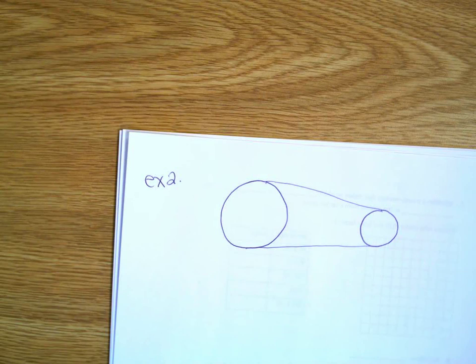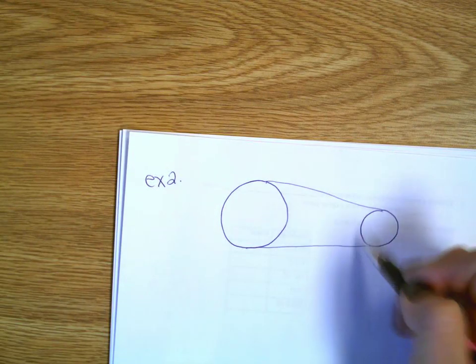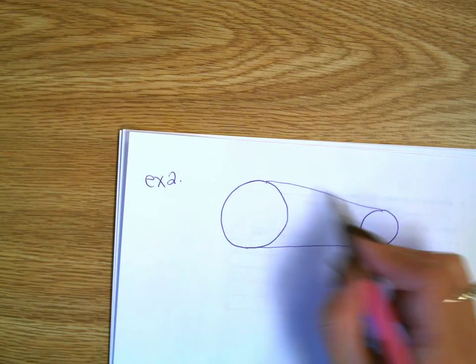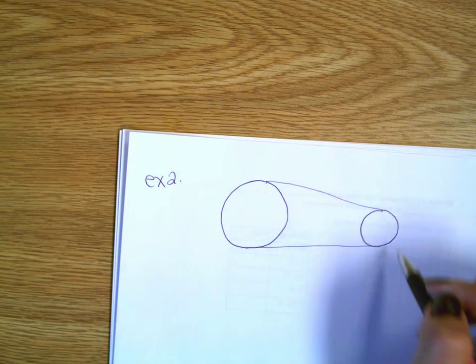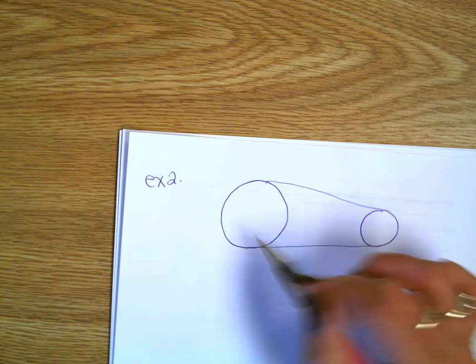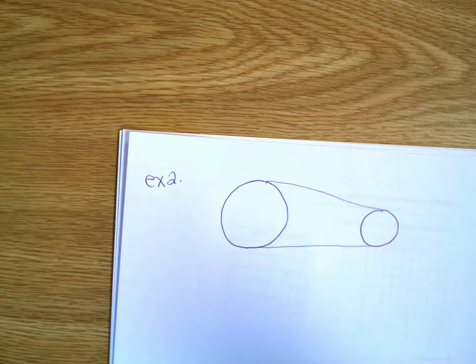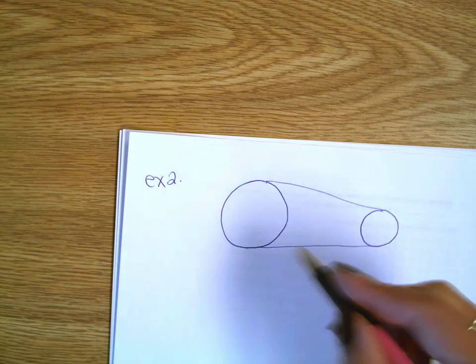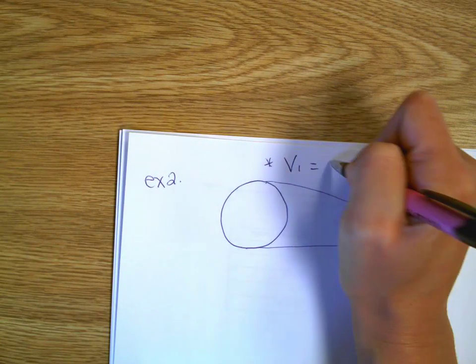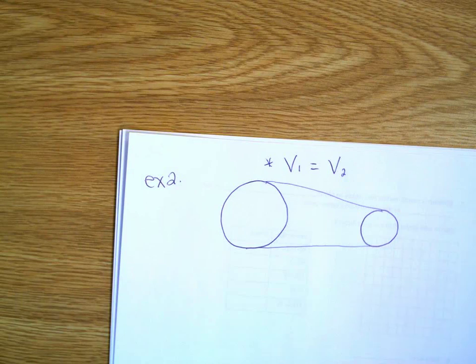It cannot be the same. The smaller one's going to spin a lot more times than the bigger one is. Okay, but what is the same about this thing in terms of velocities? Angular velocities are not. That's how many times it's spinning. The linear velocity, the whole thing's going to be moving at one speed. So the trick to doing these ones that are connected, here's the trick, is that the linear velocities are equal. Angular velocities are not equal.